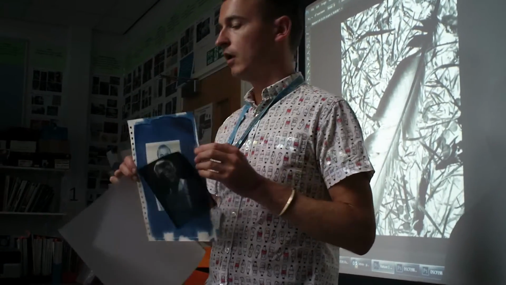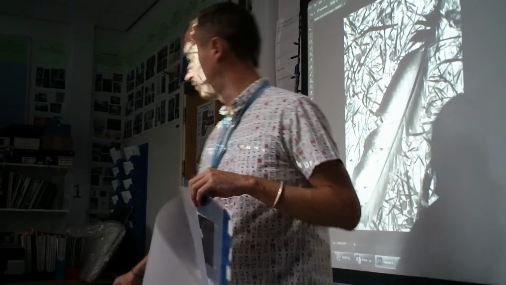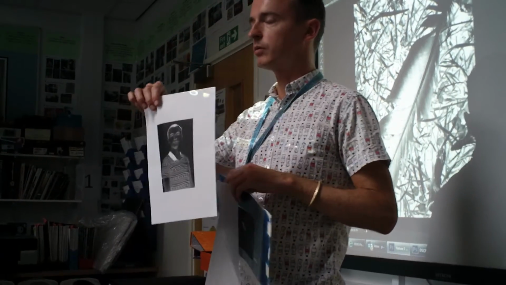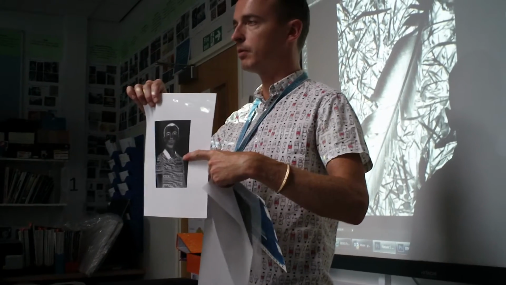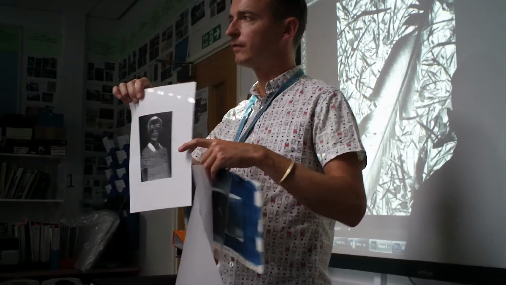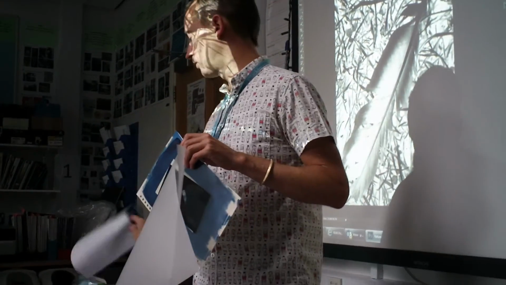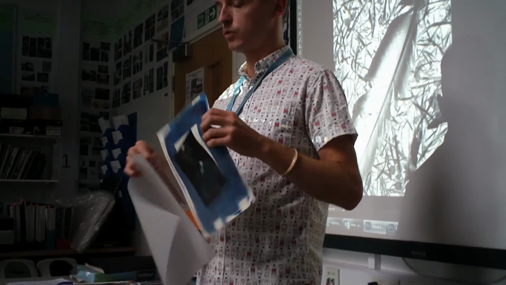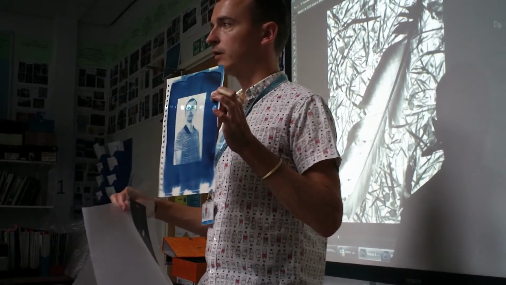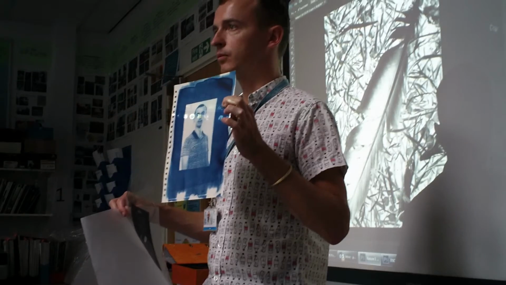Right? We can sometimes just use this, because when we go down to the exposure unit, the light will be blocked out. It has a different effect, right? So we've got 3 different options for how we do our exposure. And then we'll have our resulting cyanotype once it's been washed.